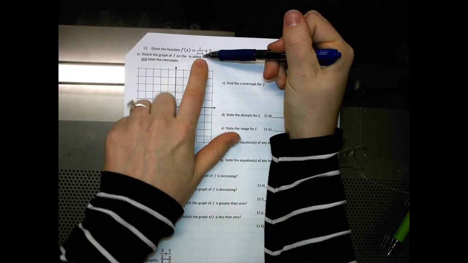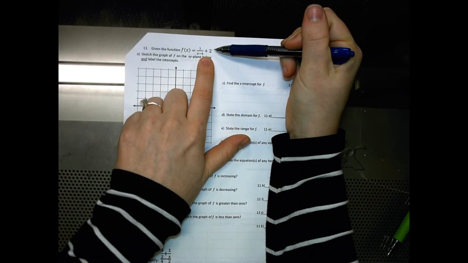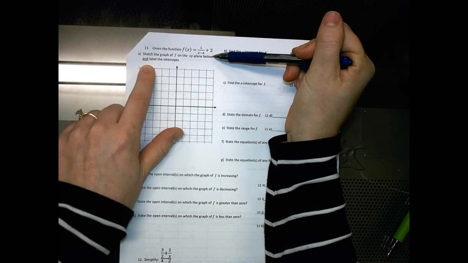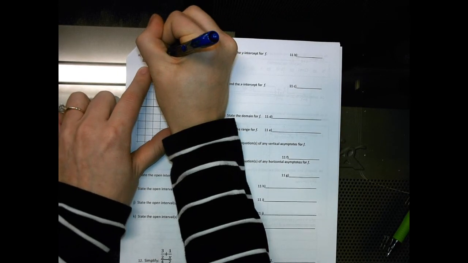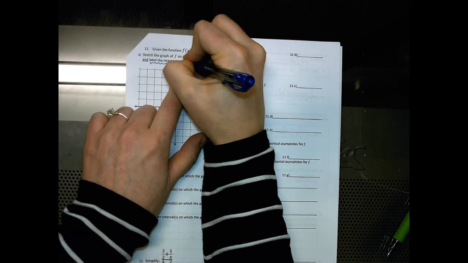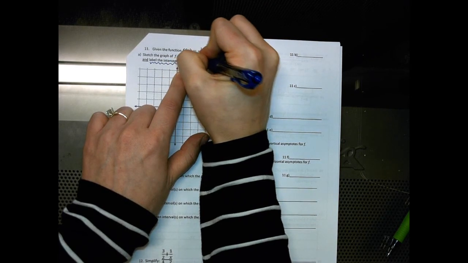Okay, number 11. Given the function f of x equals 1 over x minus 4 plus 2, A, sketch the graph of the function on the xy plane below and label the intercepts, which means both x and y intercepts.